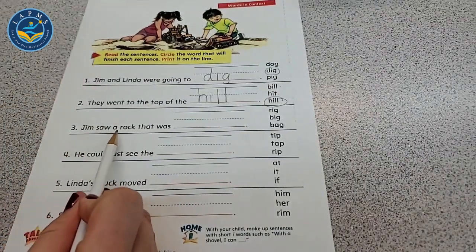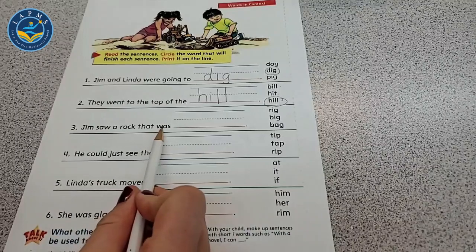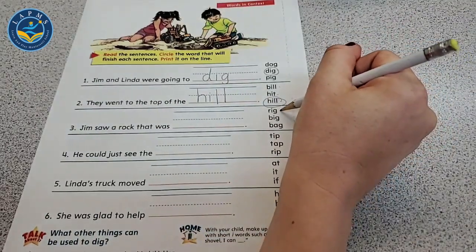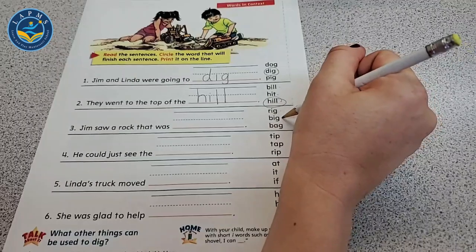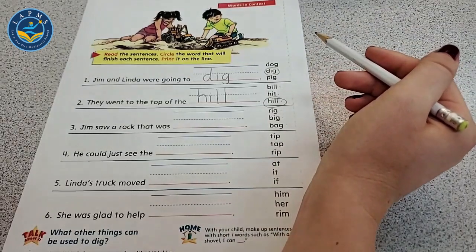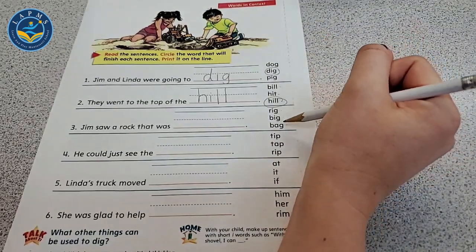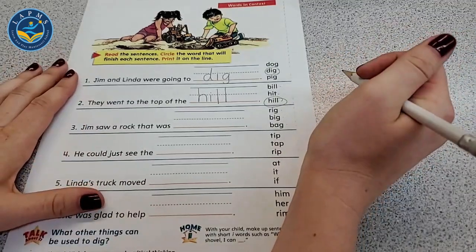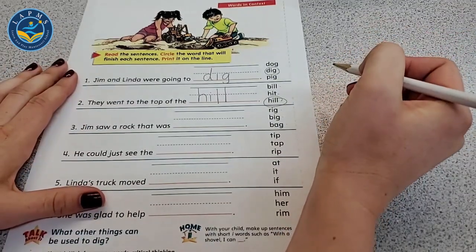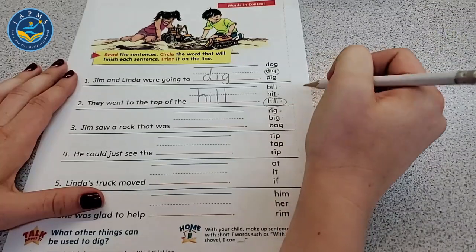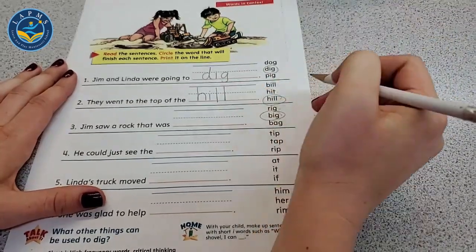Jim saw a rock that was rig, big, or bag. Can Jim have seen a rock that was bag? No, right? That doesn't make sense. I don't understand that. Jim saw a rock that was rig or big? Big. Good job.